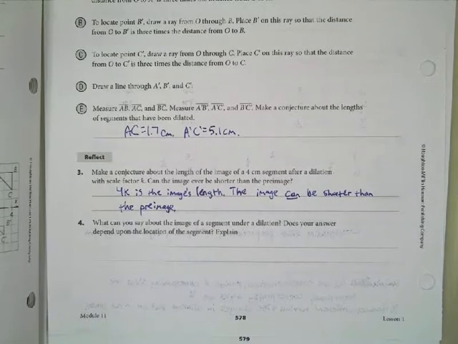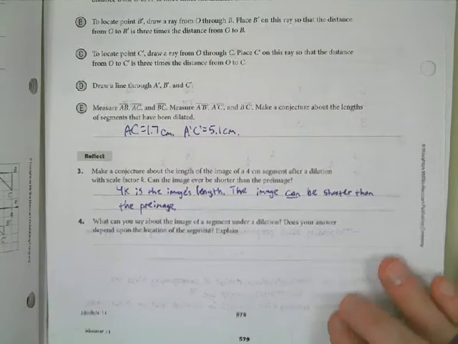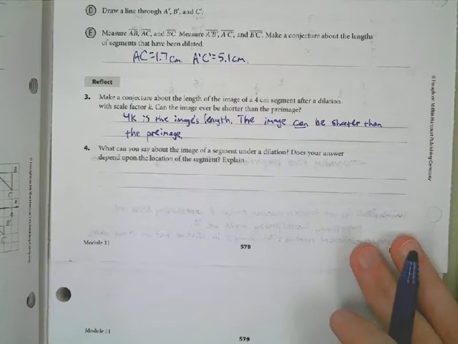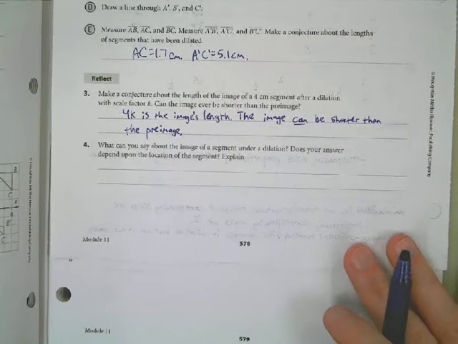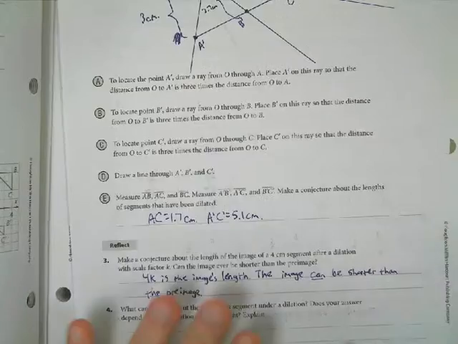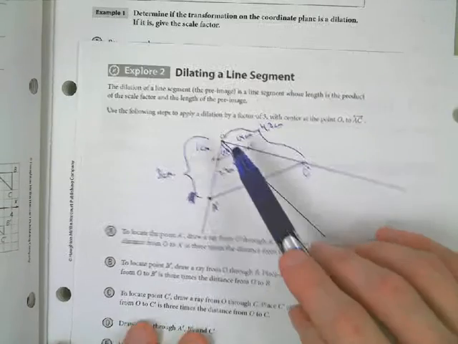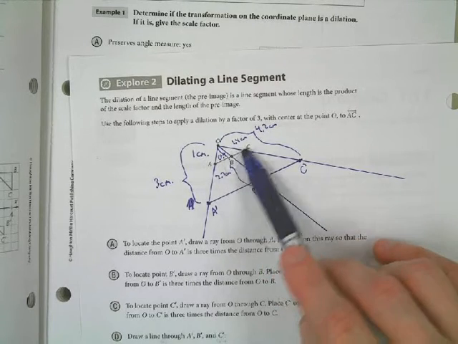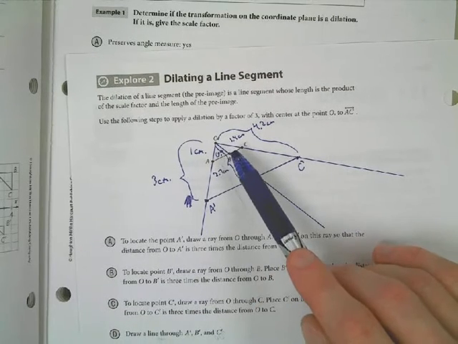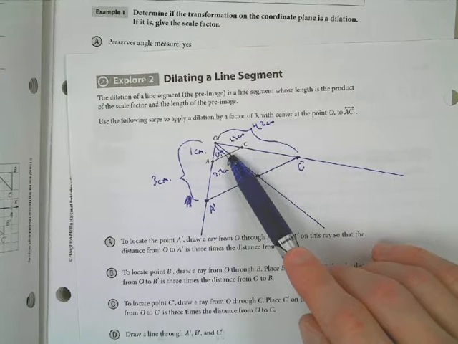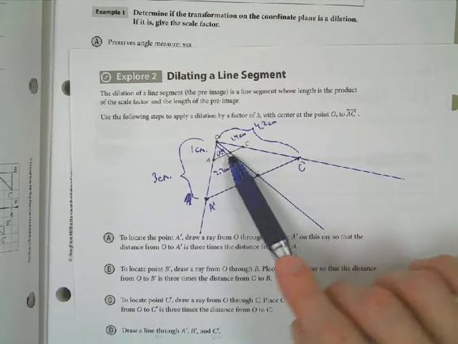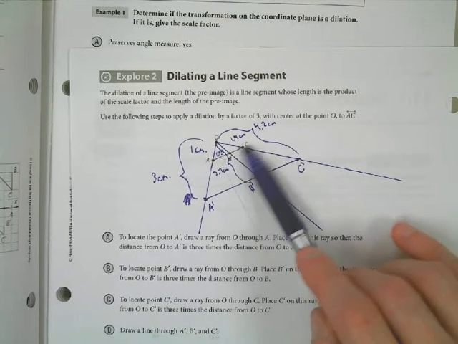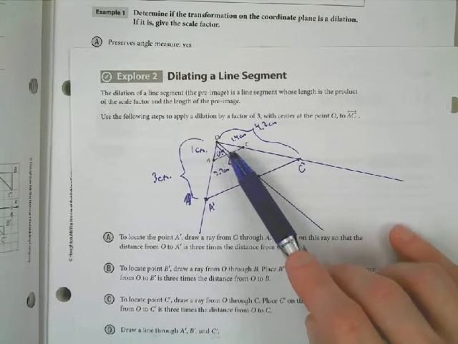What can you say about the image of a segment under dilation? Does your answer depend on the location of the segment? I do want to point out one thing here. Here our center of dilation was O, and we were dilating AC. What if our center of dilation was B? If B was our center of dilation, and we are dilating AC from a point on AC, would the segment move?